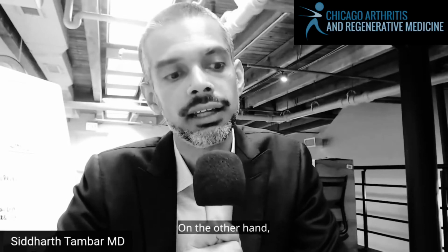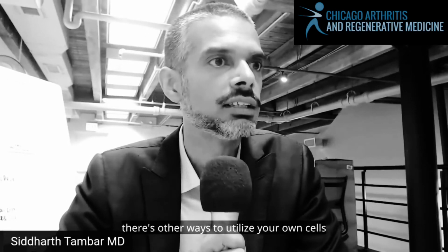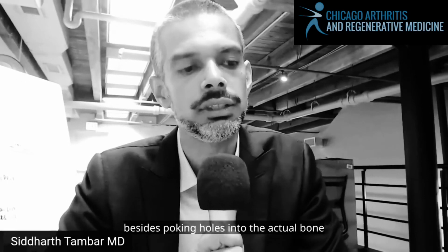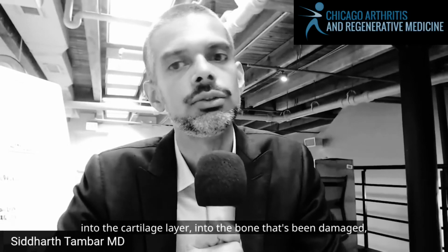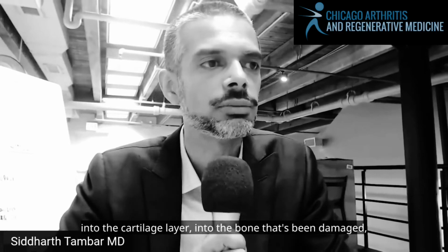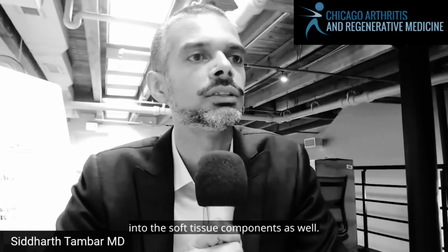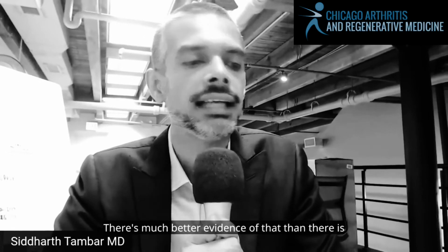On the other hand, there's other ways to utilize your own cells besides poking holes into the actual bone. And that's by injecting those same cells into the cartilage layer, into the bone that's been damaged, into the soft tissue components as well. There's much better evidence of that than there is in microfracture surgery.